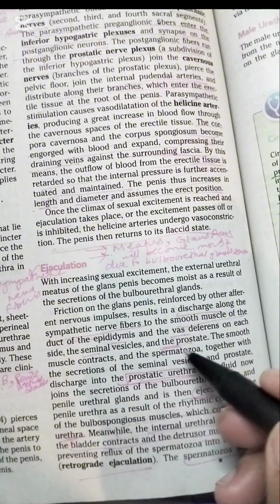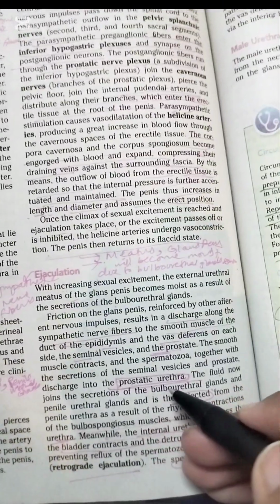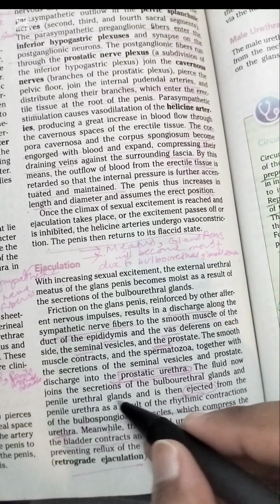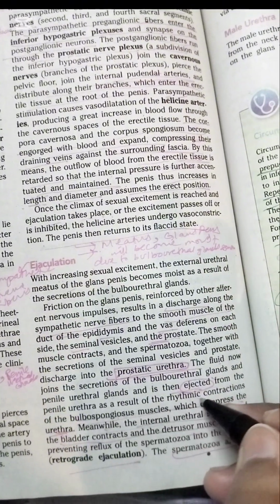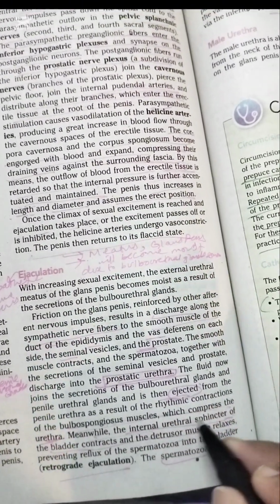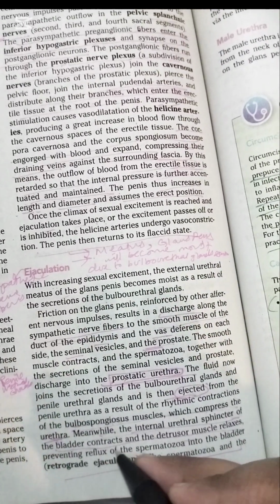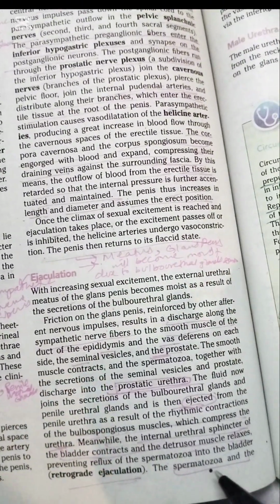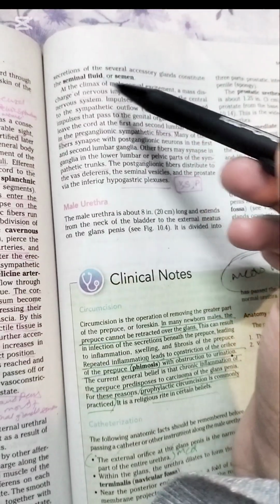The smooth muscle will contract, and spermatozoa, along with the secretions of the seminal vesicle and the prostate, will discharge into the prostatic urethra. The fluid will then join the secretions of the bulbourethral glands and the penile urethral glands, and then it is ejected from the penile urethra as a result of rhythmic contractions of the bulbospongiosus muscle, which compress the urethra. Meanwhile, the internal urethral sphincter of the bladder will contract and the detrusor muscle will relax, preventing the reflux of spermatozoa into the bladder, which would be retrograde ejaculation. The spermatozoa and the secretions of the several accessory glands will constitute the seminal fluid, or semen.